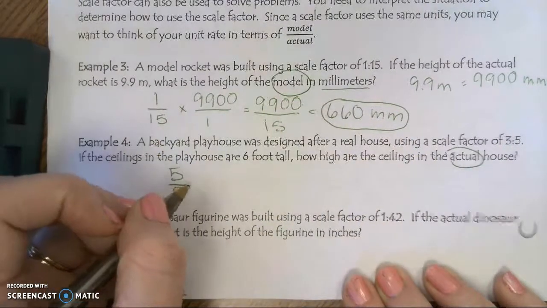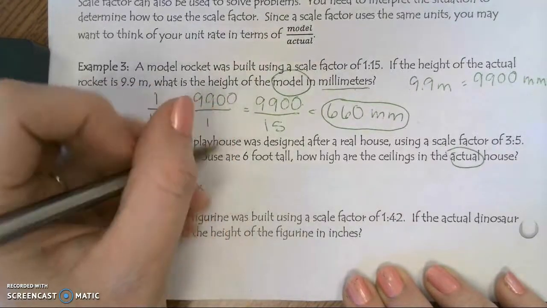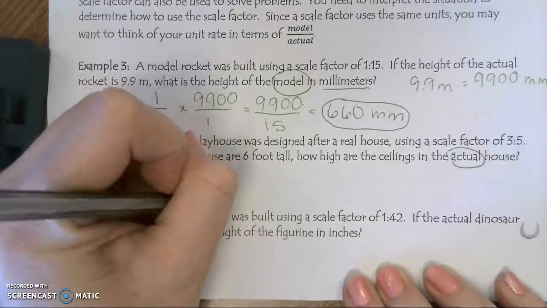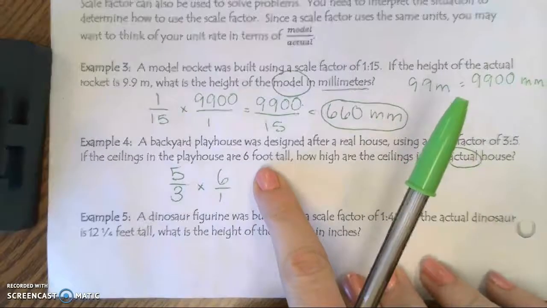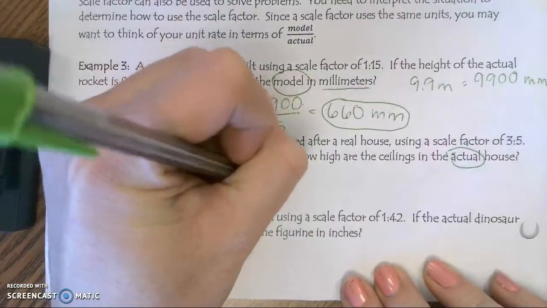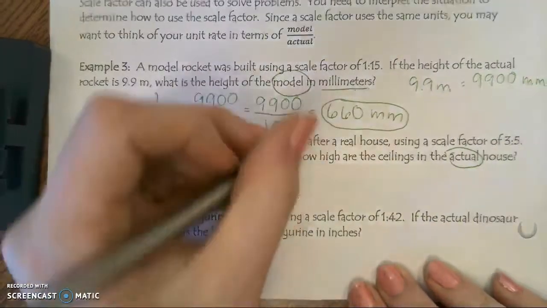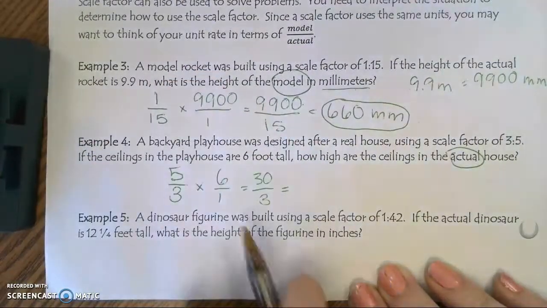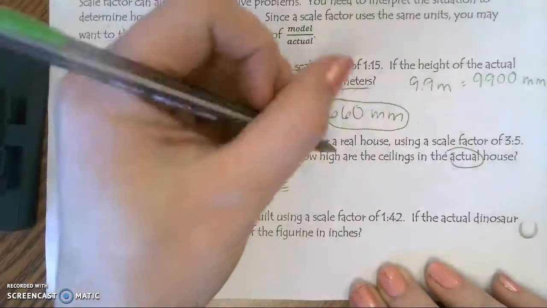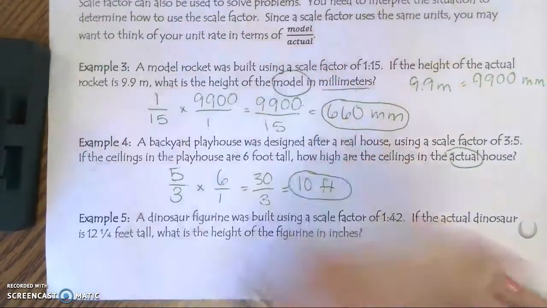So I am going to take my scale factor and multiply by 6 because I know that's the height of the playhouse. So if I multiply straight across, I would get 30 in the numerator and 3 in the denominator. That can be reduced. 30 divided by 3 gives me 10. So my answer would be 10 feet.